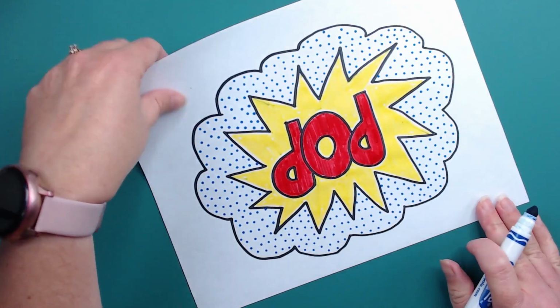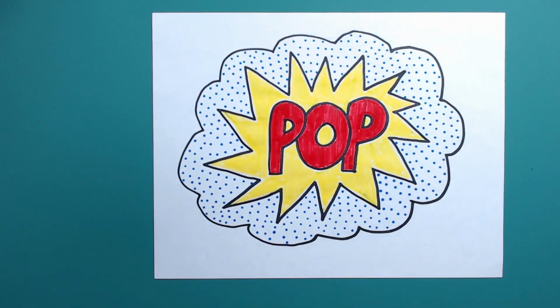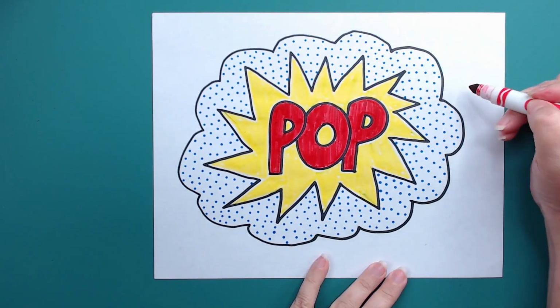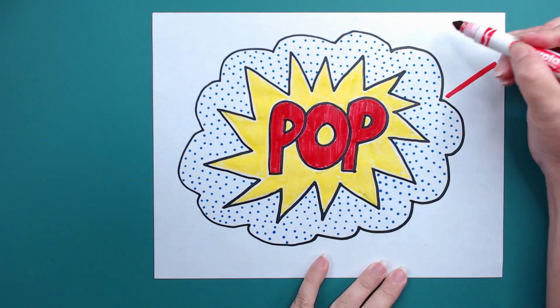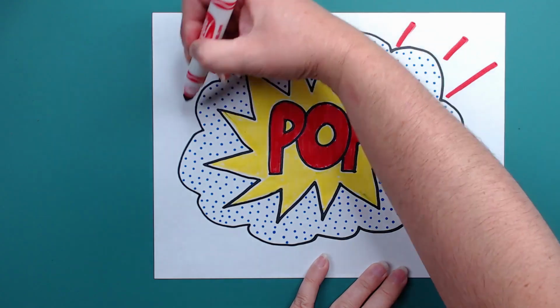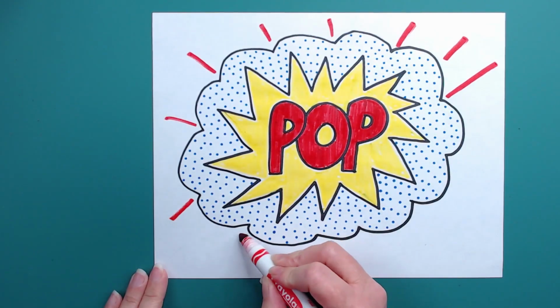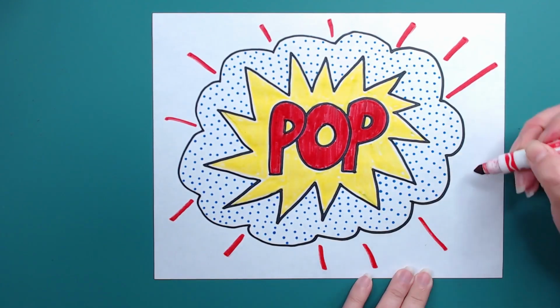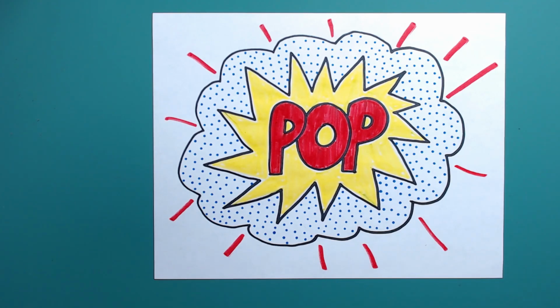So now you can stop here, or if you want, you can add more dots on the outside. You could even add some starburst lines coming off. And there you go. There is your pop art word. So think of what fun word you would like to do and what action you would like to bring to it, and have fun creating your own.